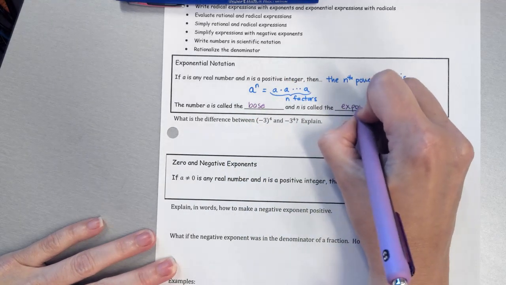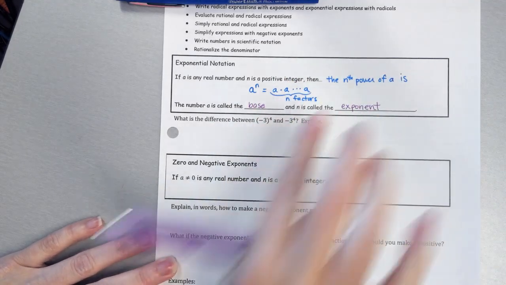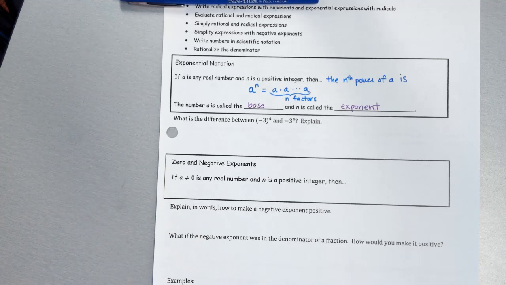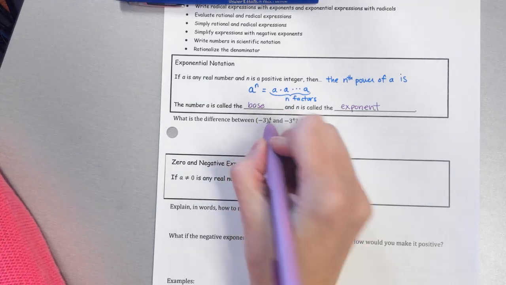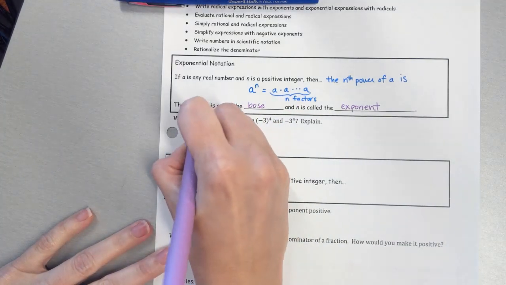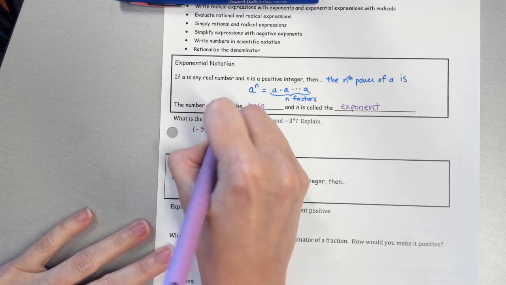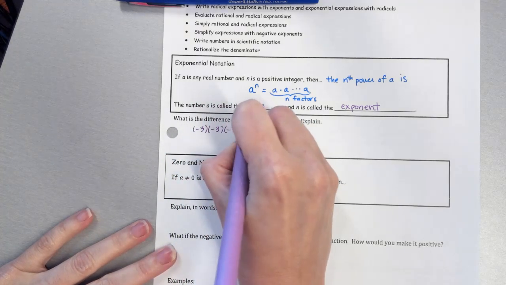Okay, so all of that is review. These are terms I'll be using, so we have to make sure we're good with the vocabulary. So what's the difference between (negative 3) to the fourth and negative 3 to the fourth? Explain. So if you have the negative inside parentheses, that means you are multiplying negative 3 four times.